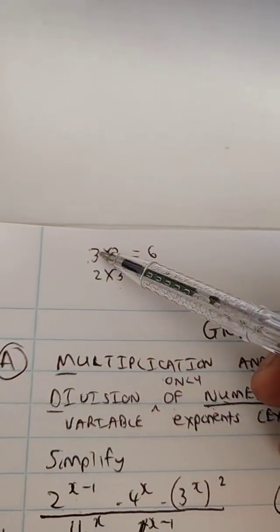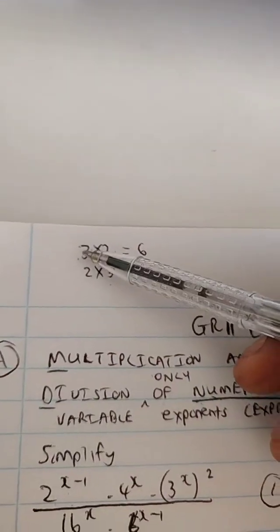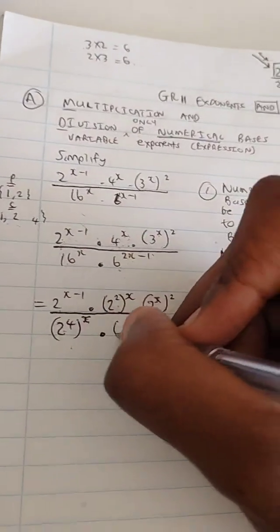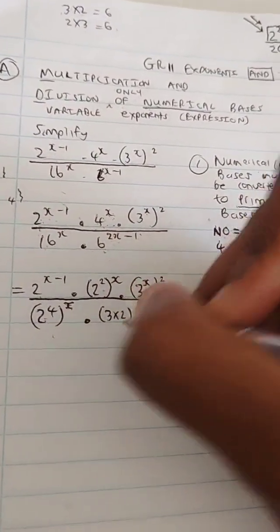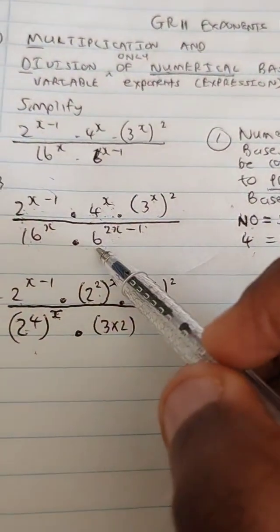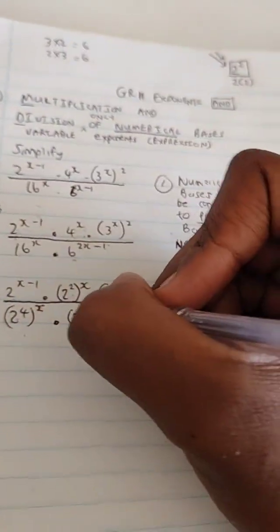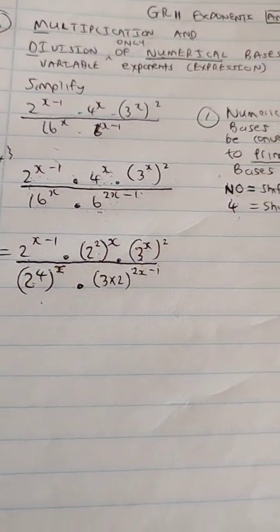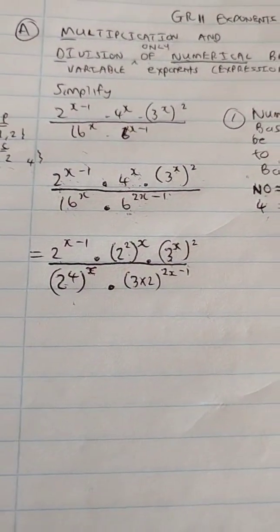What matters is that we have the independent bases, which when multiplied give us 6. So in brackets, we are going to say 3 times 2. That replaces 6. Then outside, we make sure we keep the exponent 2x minus 1.